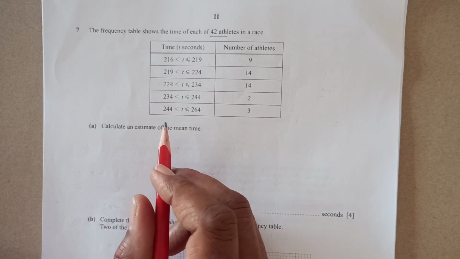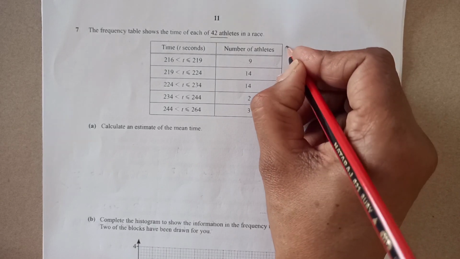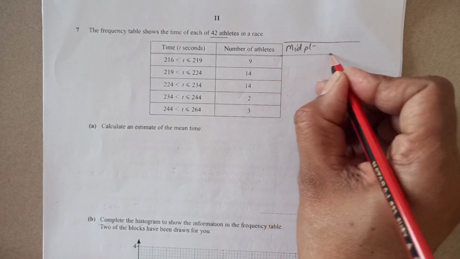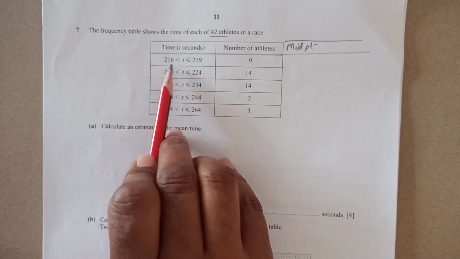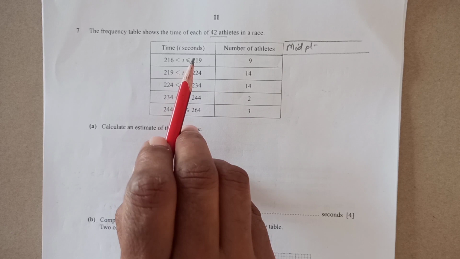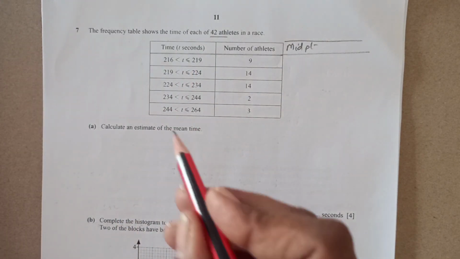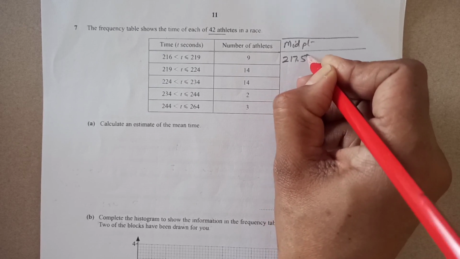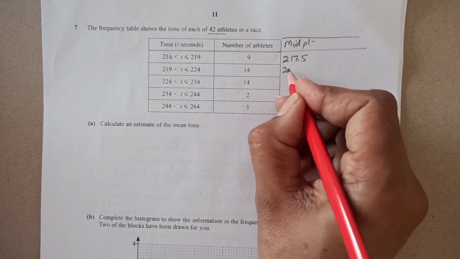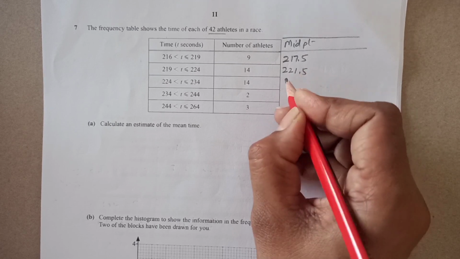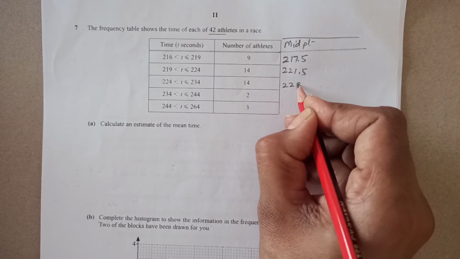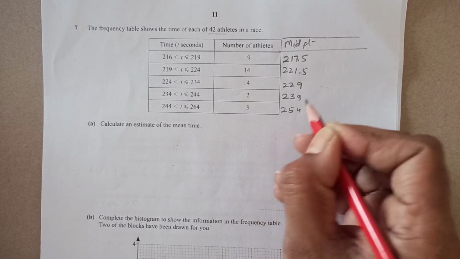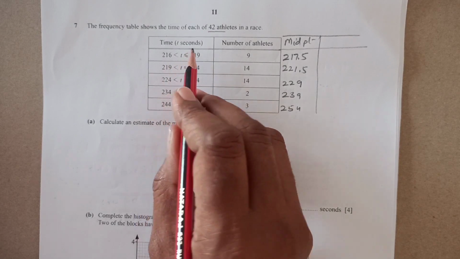So for the mean time, first of all you need to have the midpoint, right? So the midpoint of these two: 216 plus 219 over 2. I have calculated that one for you here: 217.5. Then this comes out to be 221.5. This is 229, 239 and 254. Simply add these two and divide it by 2.